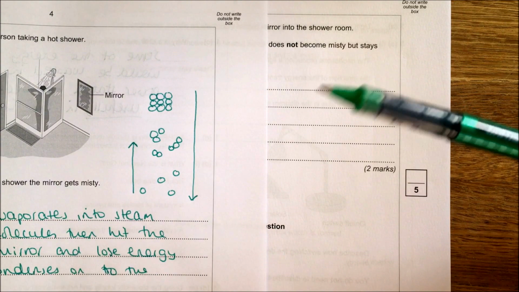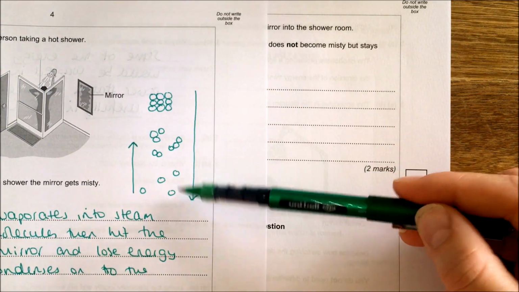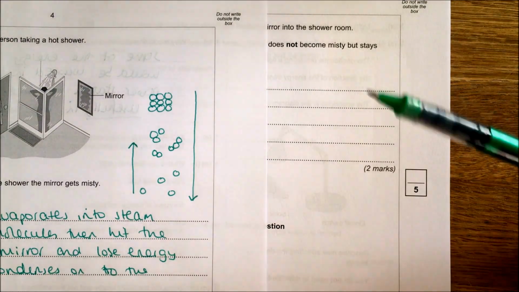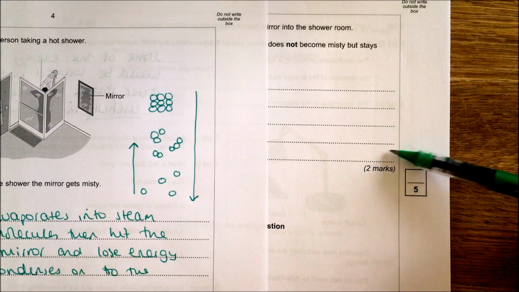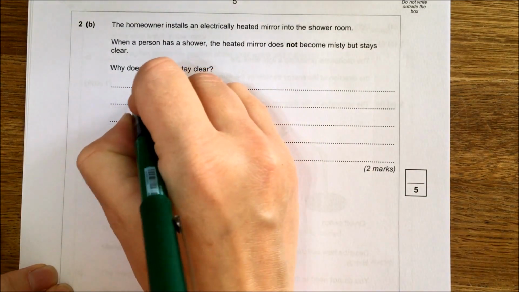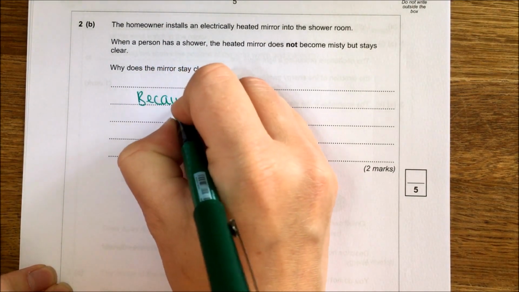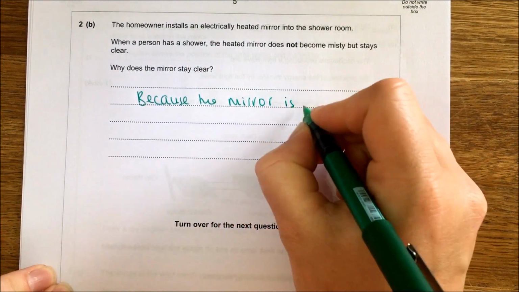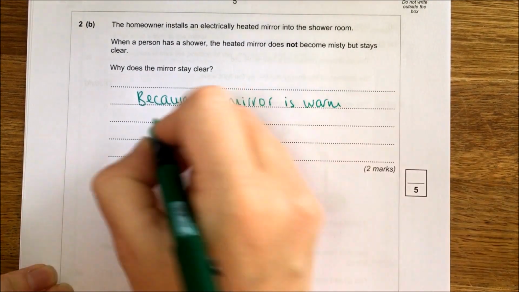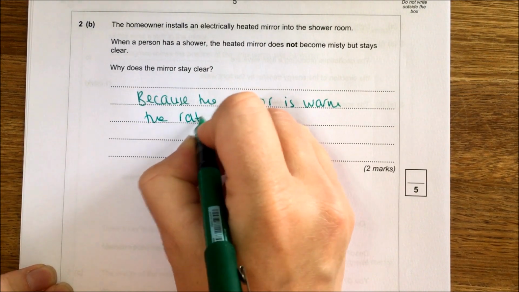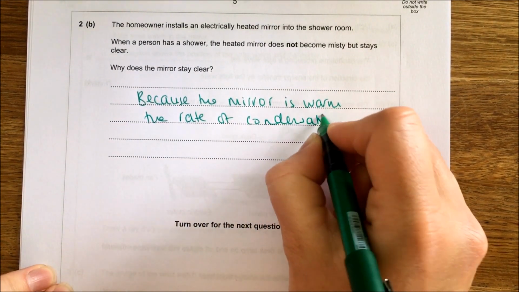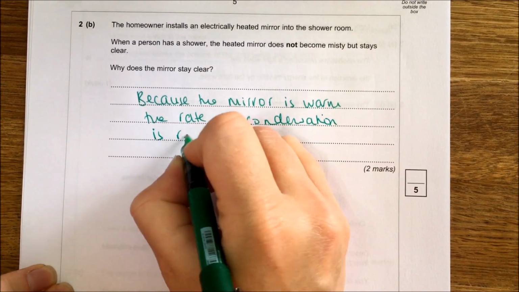So we can say that because the mirror is warm, the rate of condensation is reduced. Okay, and if you want to, you could go and talk about energy, but it's only worth 2 marks. So we're just looking at sort of a basic level of detail here. So we'd say because the mirror is warm, the rate of condensation is reduced.